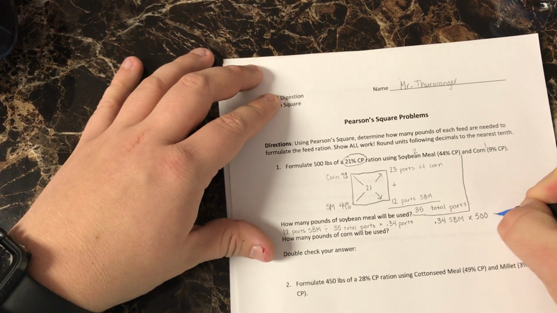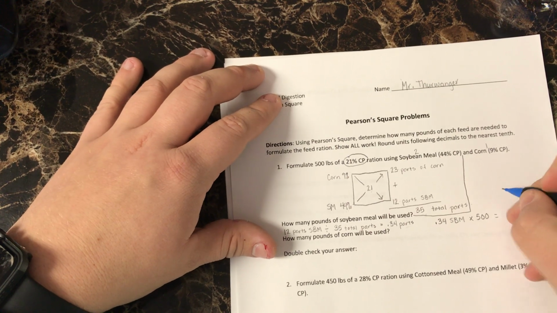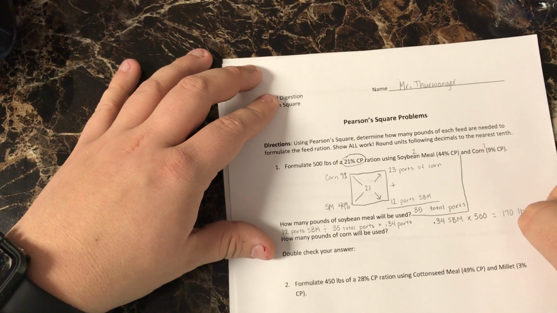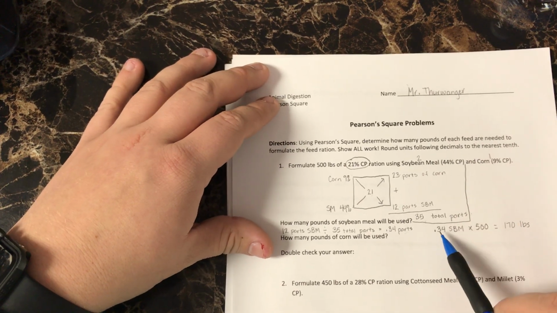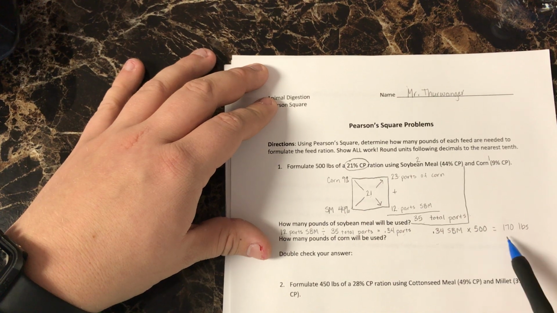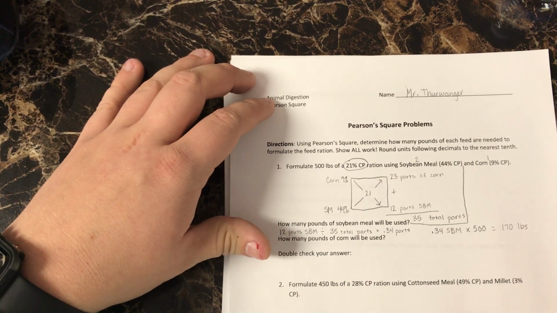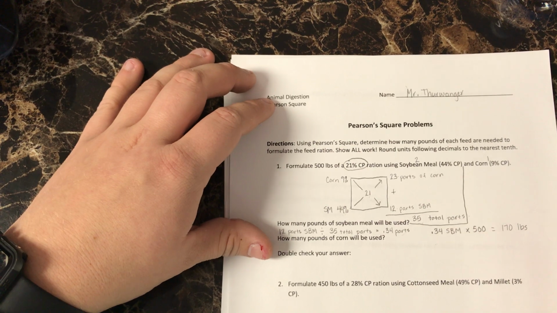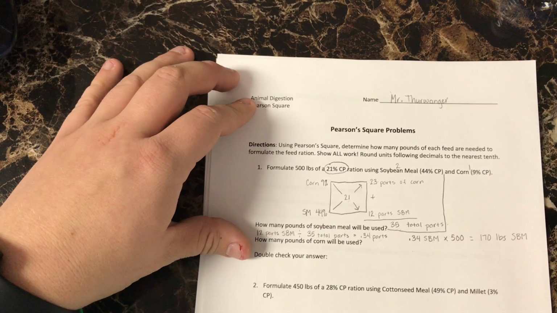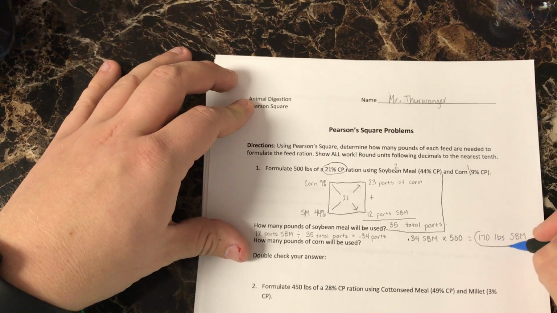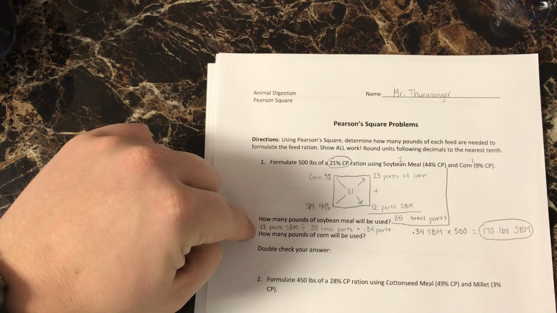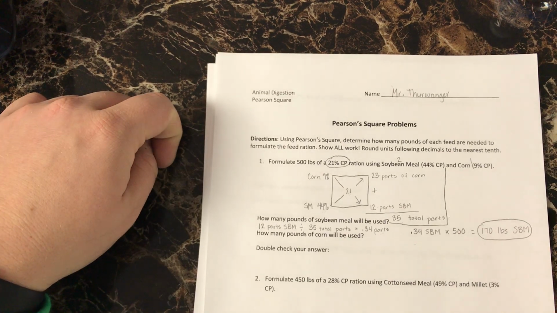If we do that correctly, we should get 170 pounds. All we did there was we took this 34% and multiplied it by 500, and that gave us 170 pounds of soybean meal. So this is our final answer for how many pounds of soybean meal we need in this ration.